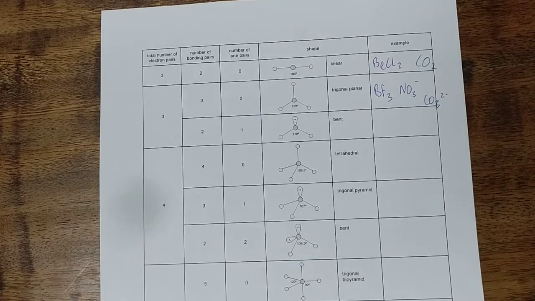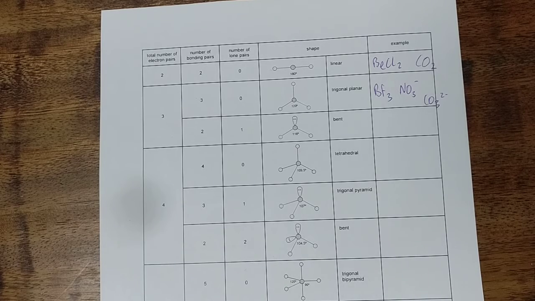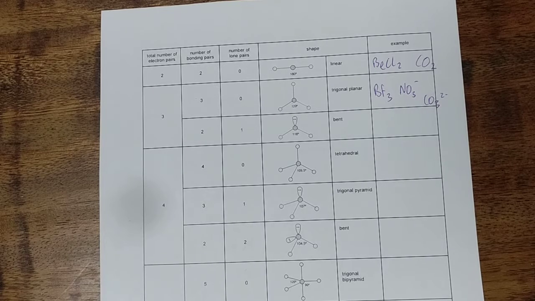Now in a later explanation we'll go through a bit more detail about the bonding in those ions and how they come to be this trigonal planar shape, but they are examples for now.